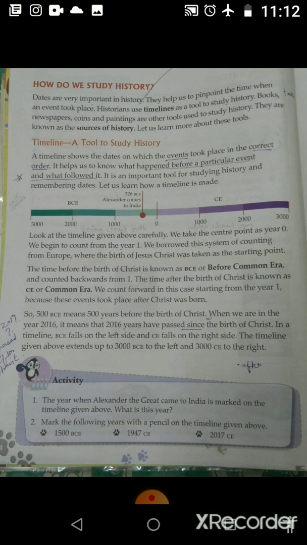The year when Alexander the Great came to India is marked on it. Which year did he come to India? Yes, correct. He came to India in 326 BCE, that is, before Common Era, or before the birth of Christ.